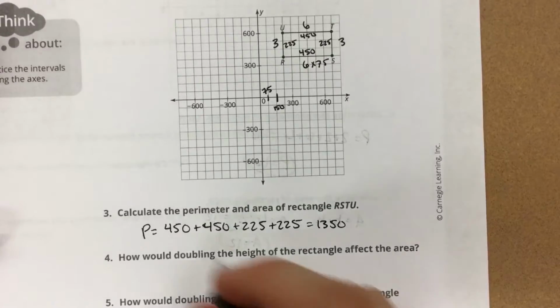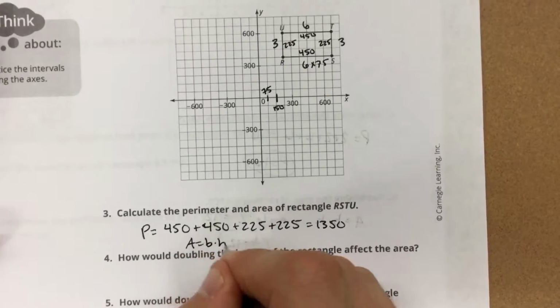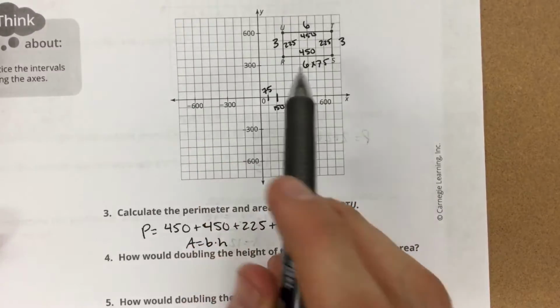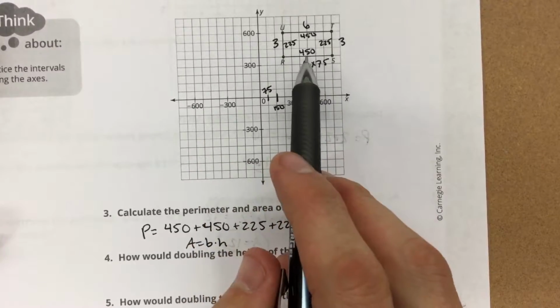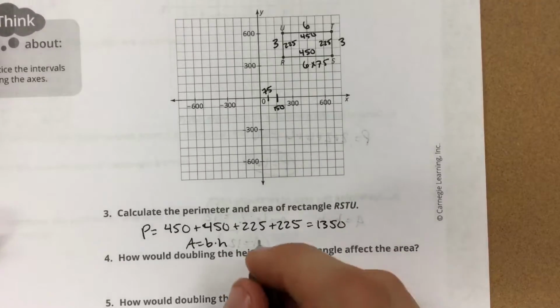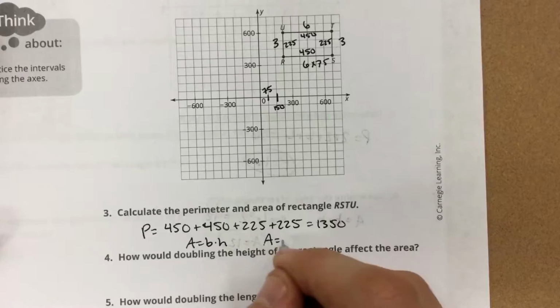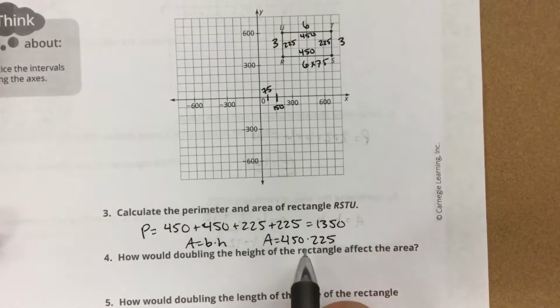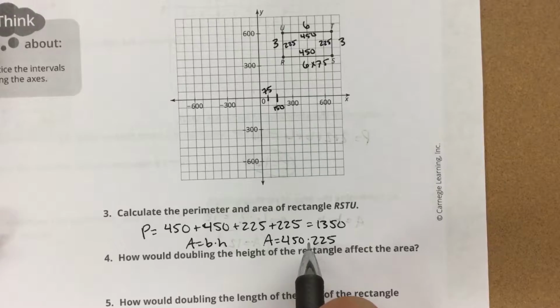And so we said on the last one that our area is equal to base times height. Like Horace said, we can use either one of these because they are equivalent. Our base is going to be 450, our height is going to be 225, so that means area is equal to 450 times 225. And just for those of you that might not know, that dot does mean multiplication. Just because it doesn't have the x there, it still does mean multiplication.